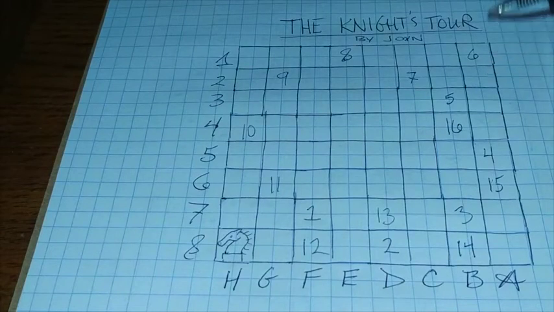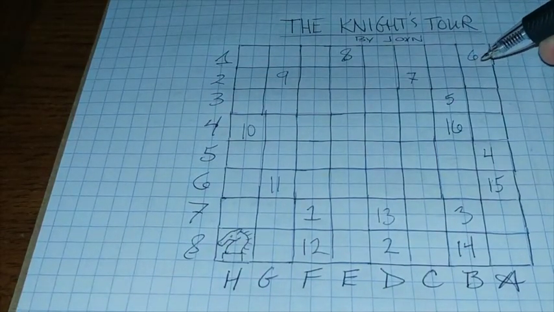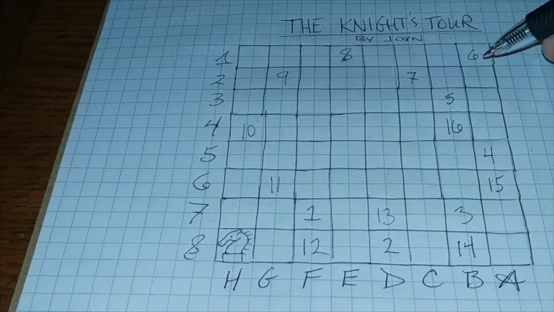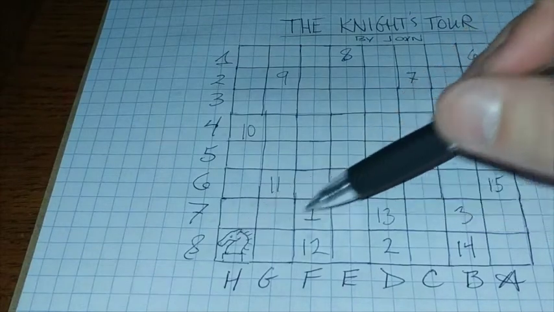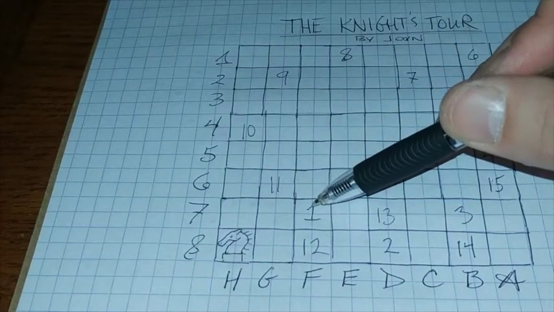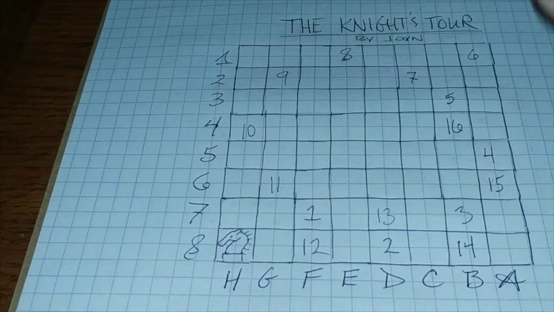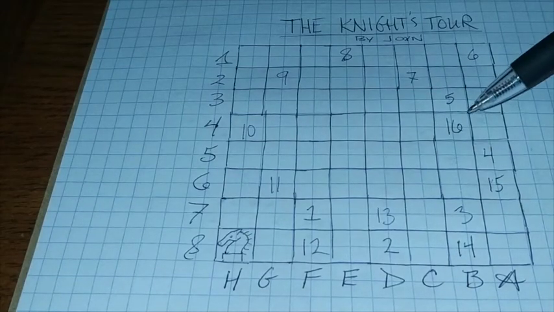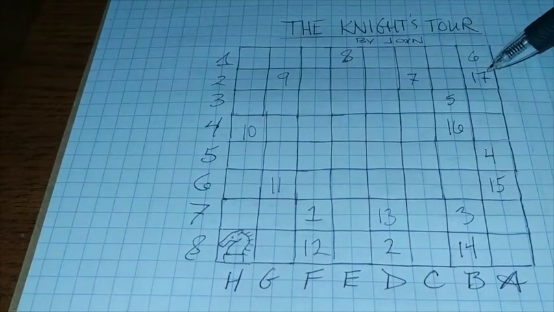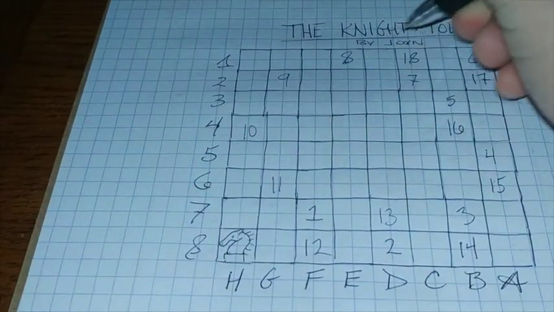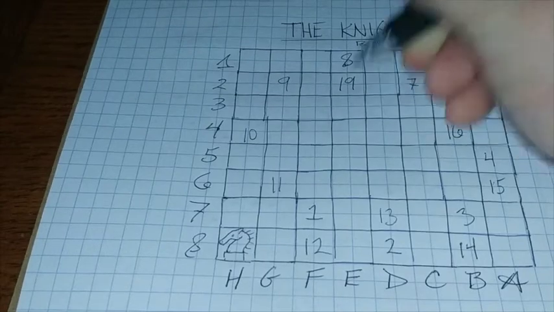So let's go to the next 16 moves, starting with 17, and we'll finish on 31. Oh, you know what? I messed up because my first move should technically be move 2. But who's counting? Anyway, let's keep going. We're going to go to 17, and 17 starts right there. We're going to go over to 18, 19 as a knight moves away.